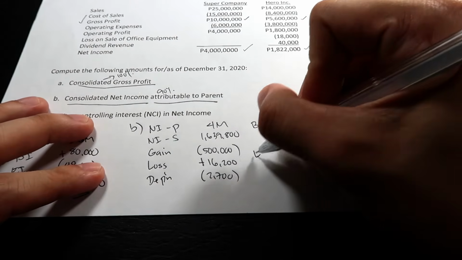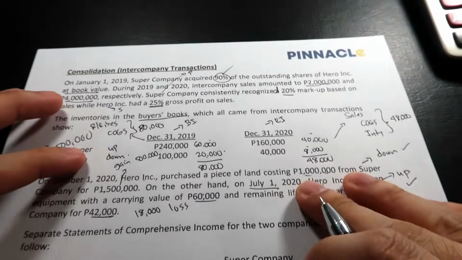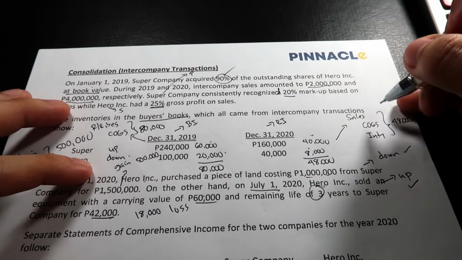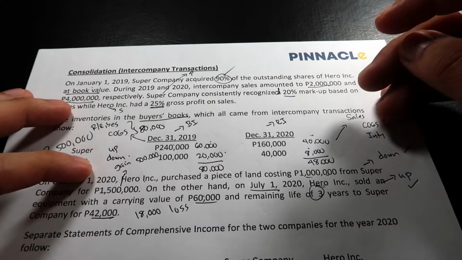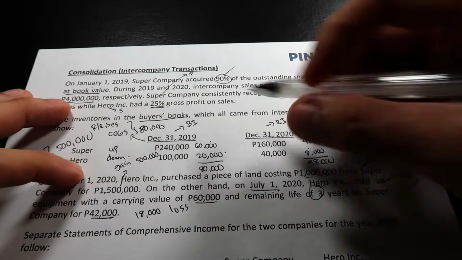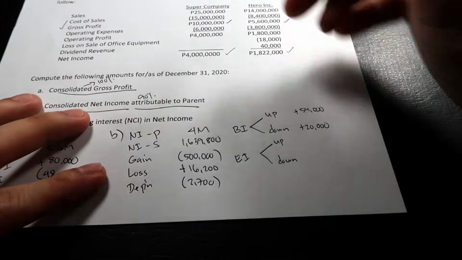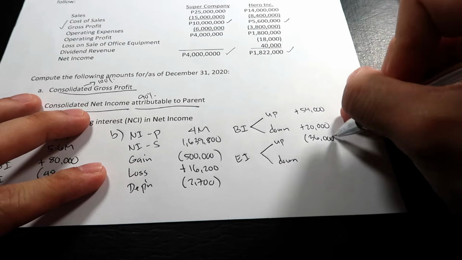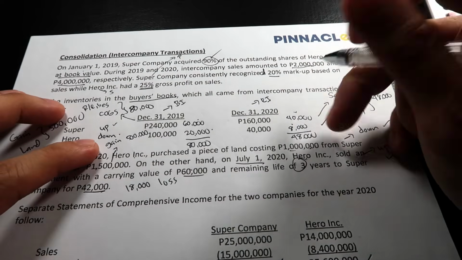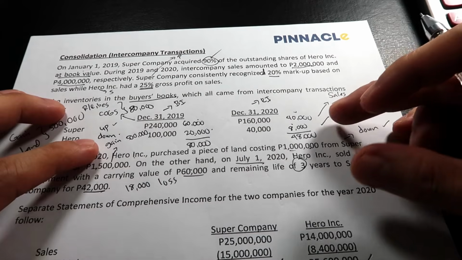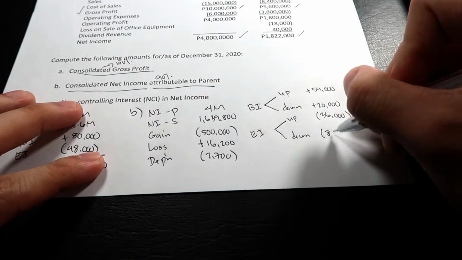Let's do the ending inventory. Meron ka ding upstream and downstream for the ending inventory. Okay, 40,000. And based on our entry, the working paper entry for ending inventory decreases your net income. Okay, yung 40,000 na yan is an upstream transaction. 40,000 times 90%, 36,000 minus 36,000. And the 8,000 here is a downstream transaction. Again, decreases sa net income. If it's a downstream, no need to multiply by 90%. Lahat yan kay parent minus 8,000.